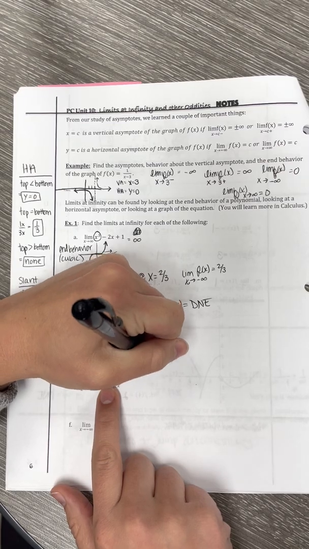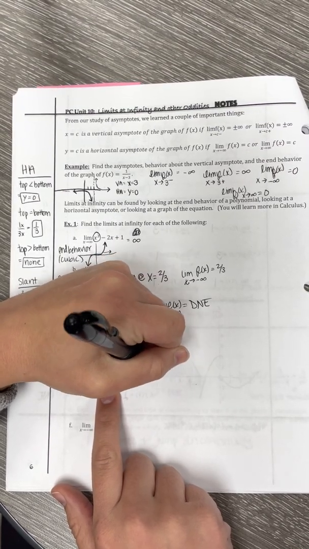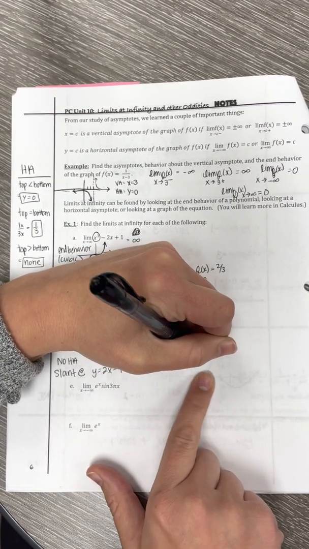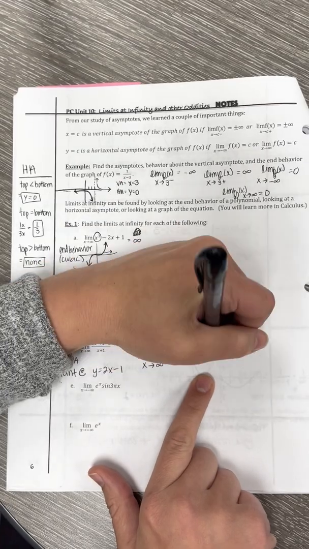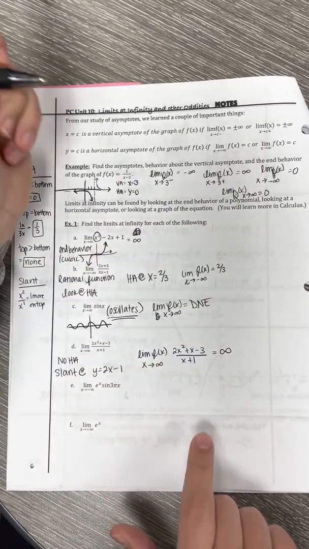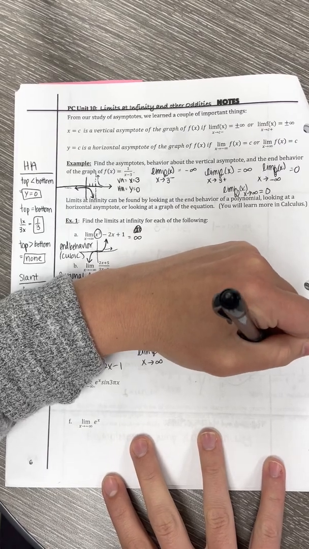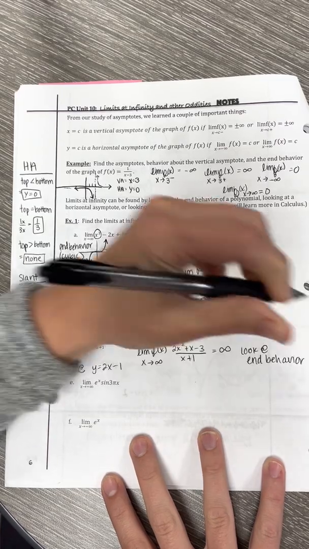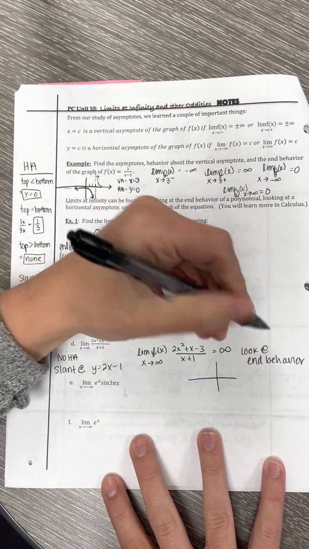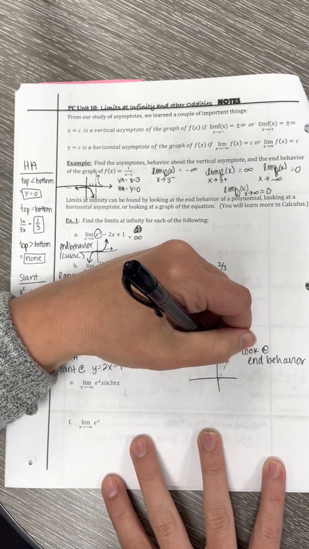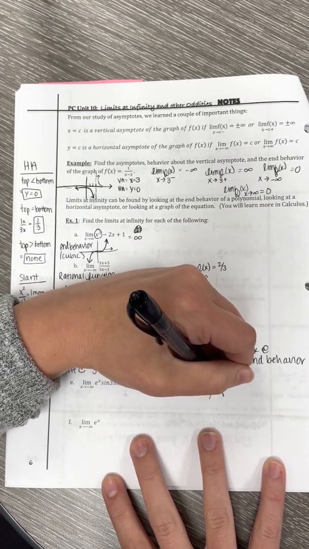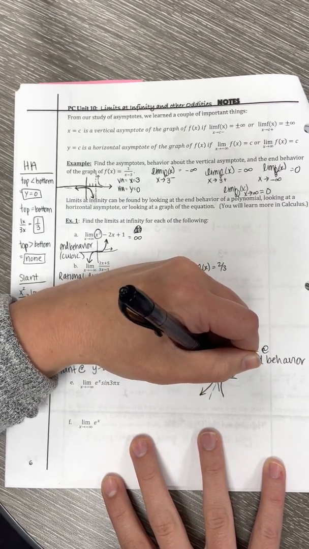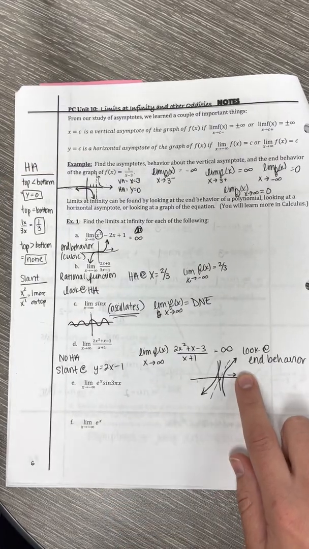From here, the limit as x approaches infinity of 2x squared plus x minus 3 over x plus 1 is equal to infinity. And again, we can look at end behavior here, because when we graph it, if I remember correctly, this is the asymptote, and so it's something like this, and it just continuously goes. So as we approach infinity, it will be infinity as well.